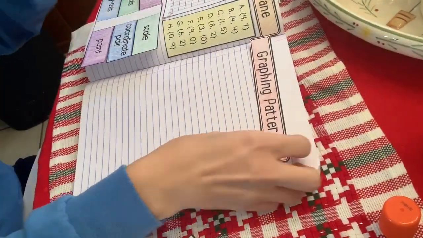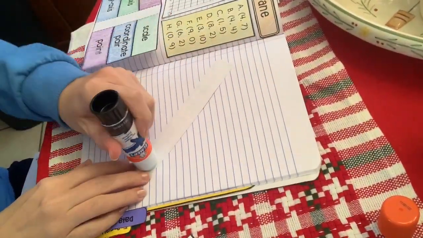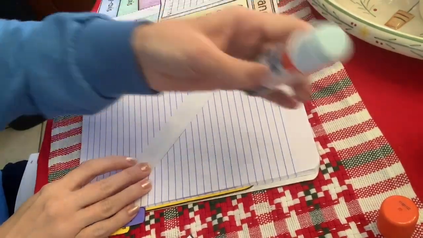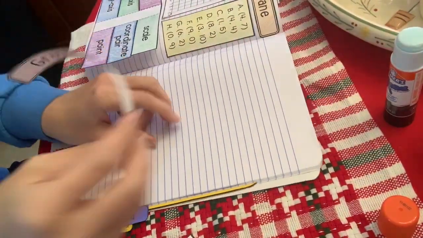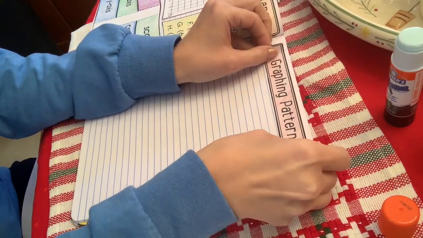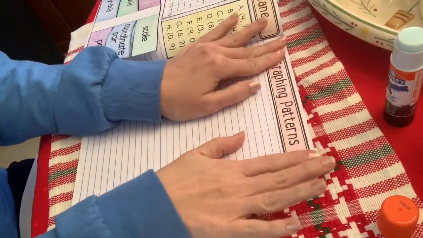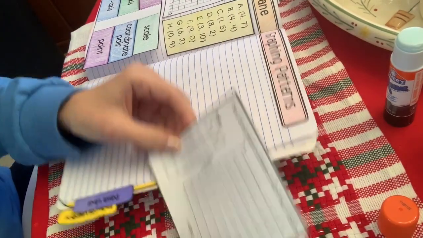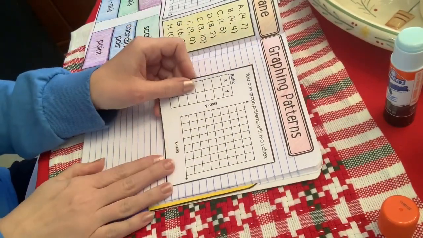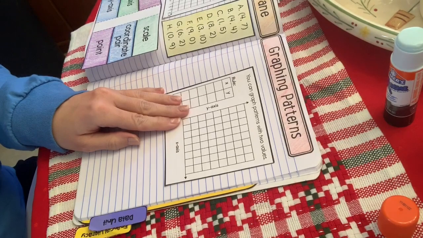Okay, I want you to glue down your title. Next, I want you to take this piece and we're gonna make our rule.